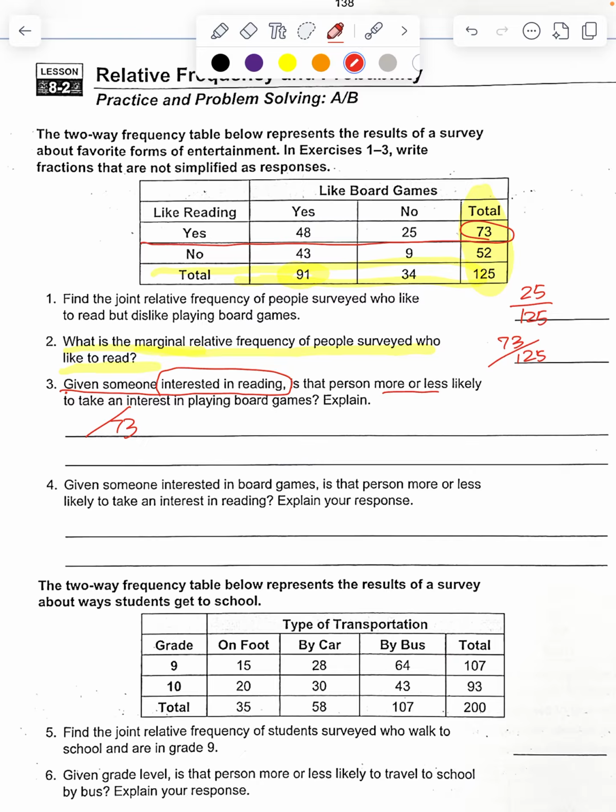But how many of them like board game? Is that person more or less likely to take an interest in playing board game?